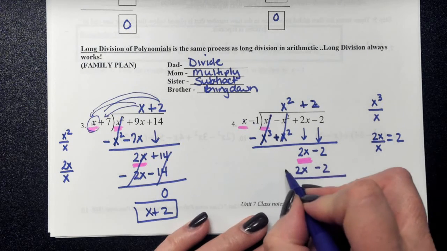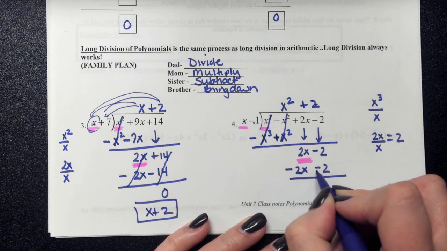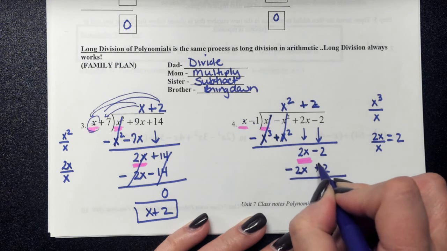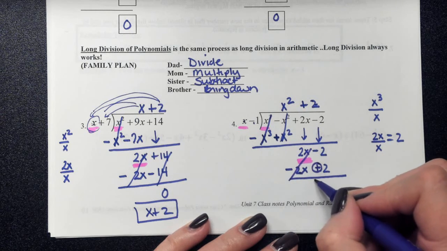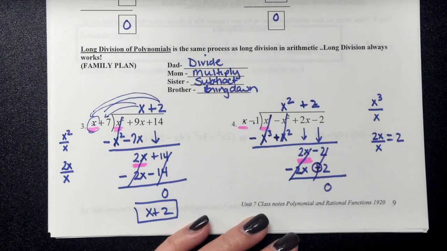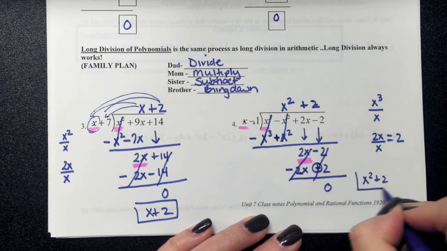Again, you're subtracting, so we have to distribute the subtraction sign all the way across. So this becomes a minus 2x. Minus a negative 2 is going to change that into a positive. 2x minus 2x cancels, negative 2 plus 2 cancels, so my remainder is 0. So my answer is just x squared plus 2.